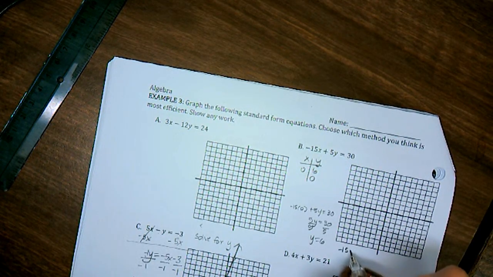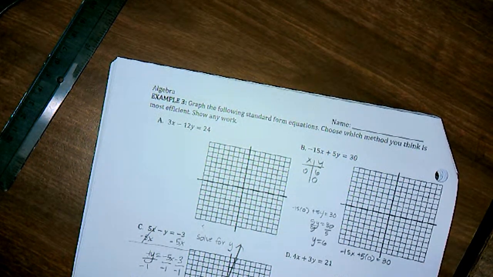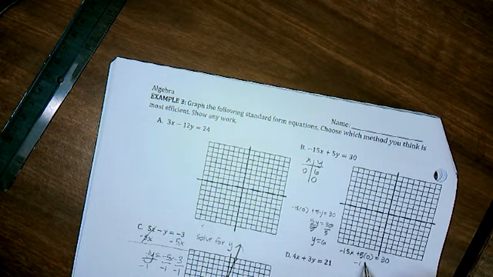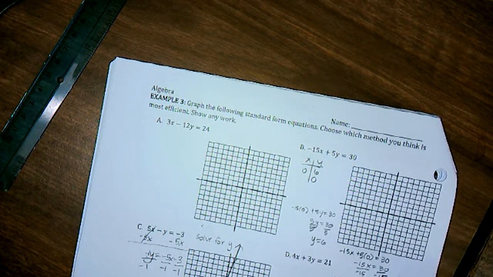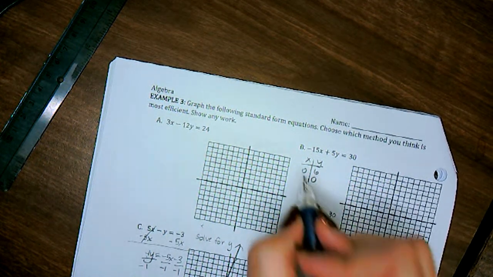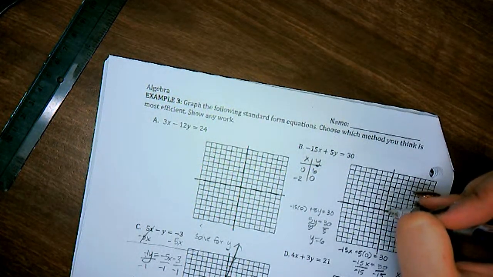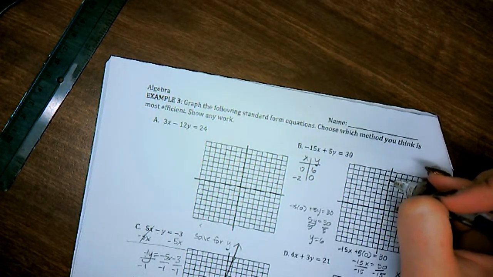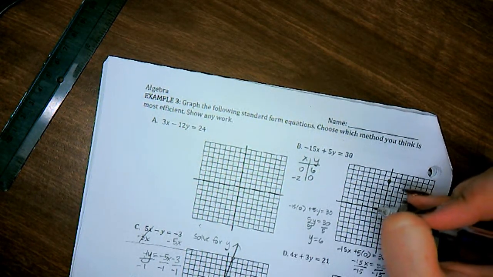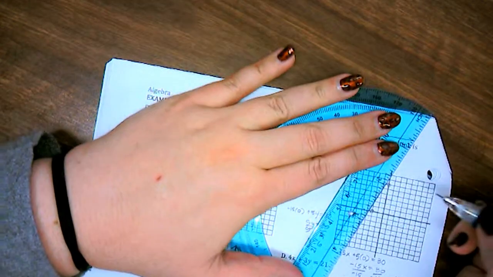So I'll have negative 15x plus 5 times 0 equals 30. That's just 0, so negative 15x equals 30. Divide by negative 15. That gives me x equals negative 2. So I graph a point at 0, 6, and negative 2, 0 over here. And I connect them.